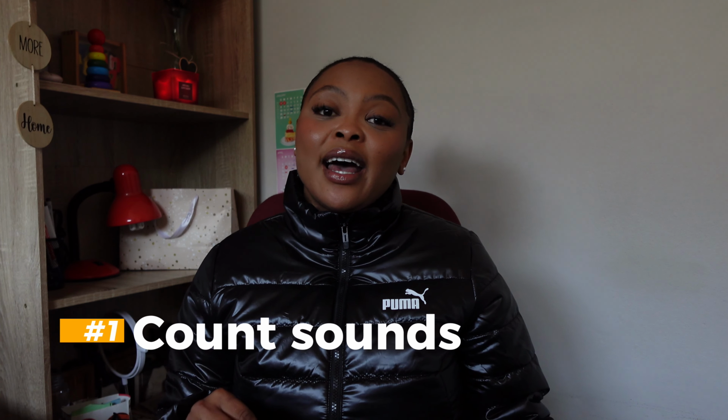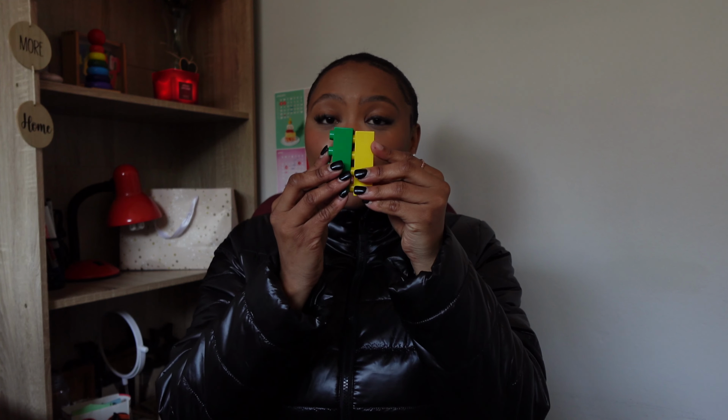Let's get into the next word. The next sight word that we have is the word to. And again, the first step is to listen to how many sounds we can hear in the word. So when I say the word to, how many sounds can you hear? I can hear the sound t and a oo. So we go and represent that using actual letters.